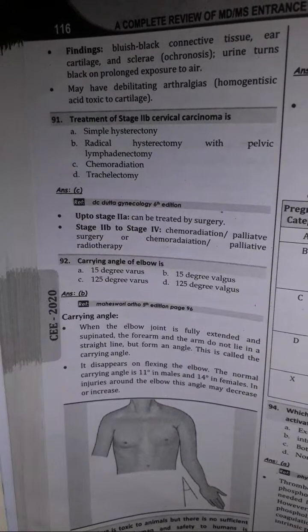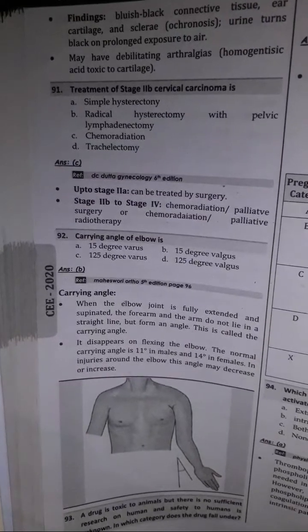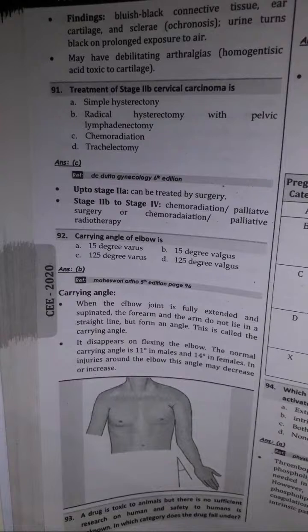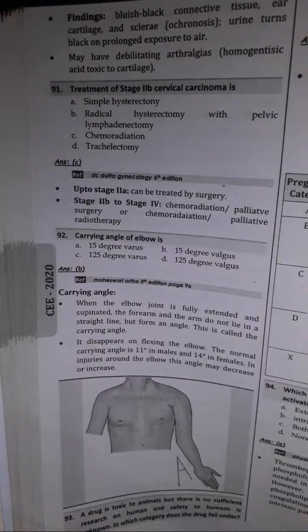Question 2: carrying angle of elbow. Carrying angle of elbow is 15 degree varus, 15 degree valgus, 125 degree varus, 125 degree valgus. The answer is 15 degree valgus, not varus.